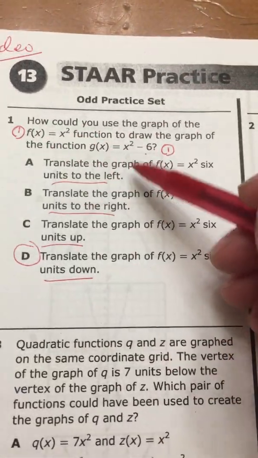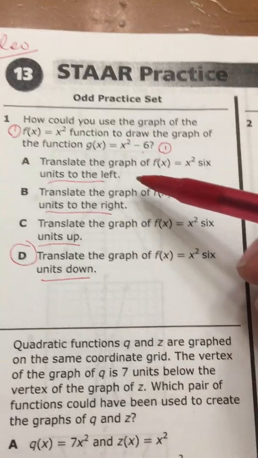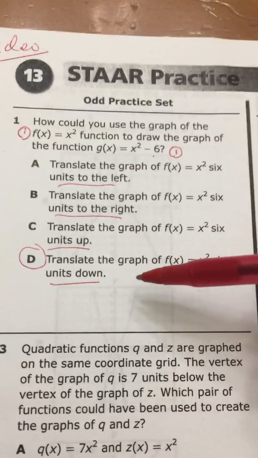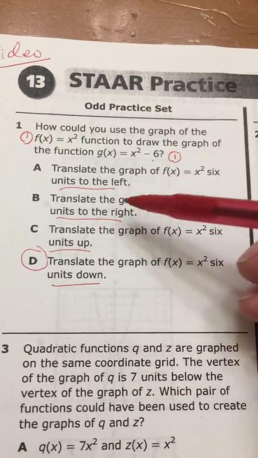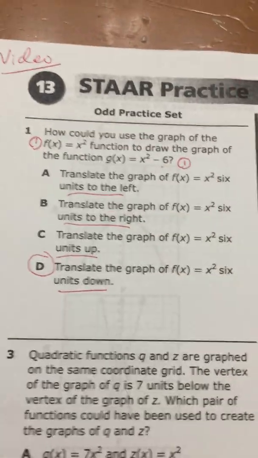And again, you don't have to know that shortcut. You can just put them in the calculator and look at the picture and see what happens. So that's why these are actually really easy STAR test questions, because they give you the equations.